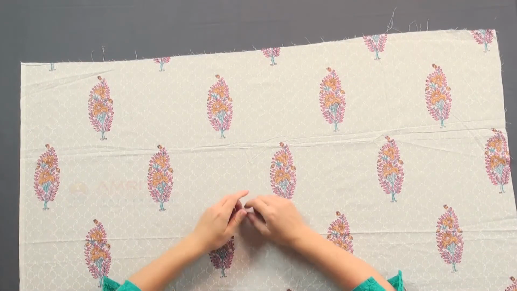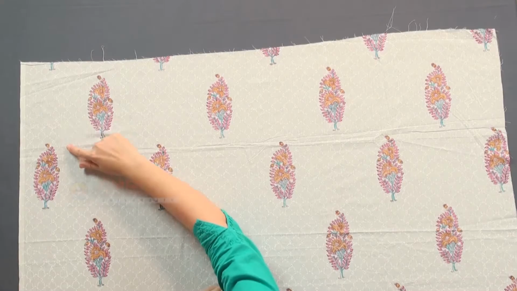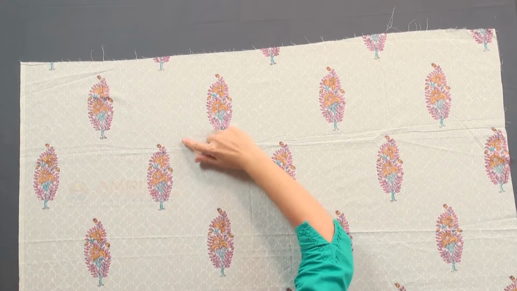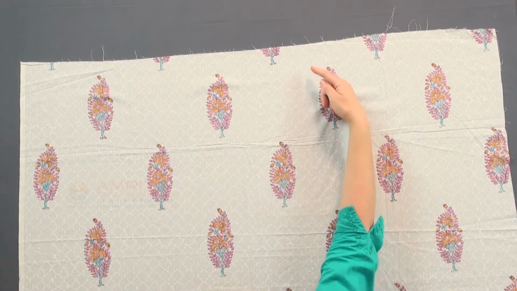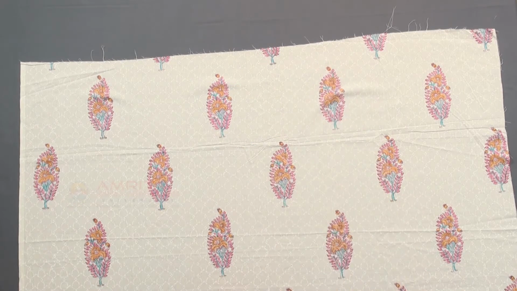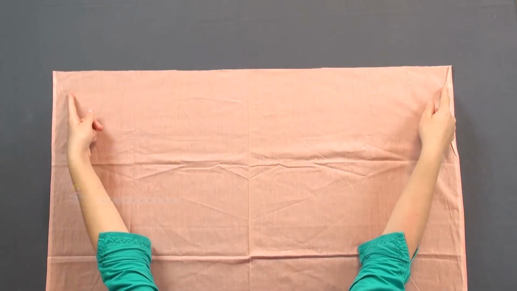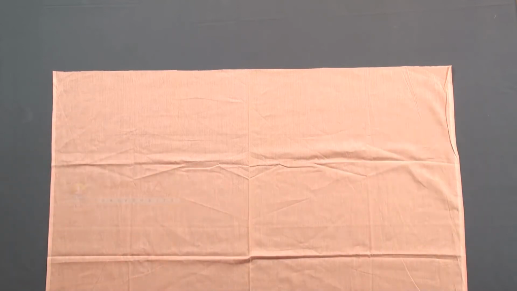There are two things we have to consider. One is the width of the fabric, and the other is the print or weaving design of the same. As you can see in this fabric here, the design is along the length of the fabric. In this case, however, layout will depend on the width of the fabric as it does not have design.